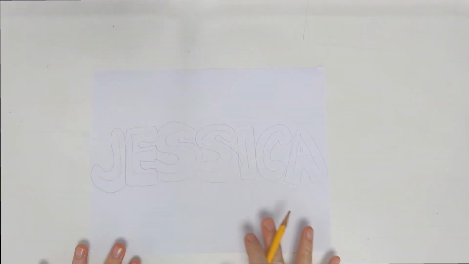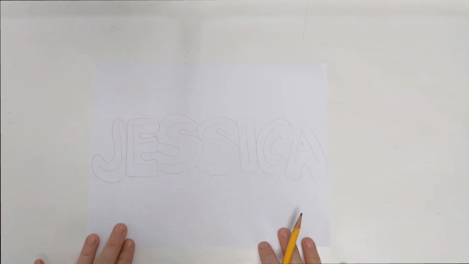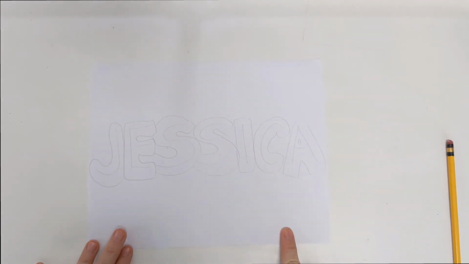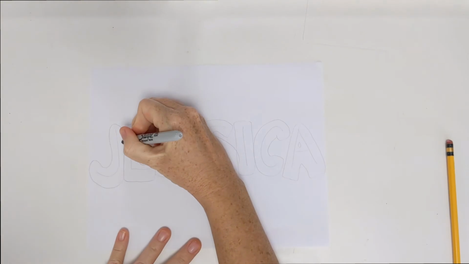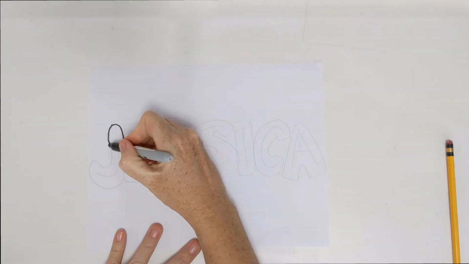All right, once you've got your bubble letters done pretty well, that's as much as you need to do if you're going to be in class on Friday. I just want you to practice those letters. If you're doing this at home though, next step is to take a Sharpie. And we're going to trace the outside of our bubble letters. We're not going to worry about that inside line anymore.